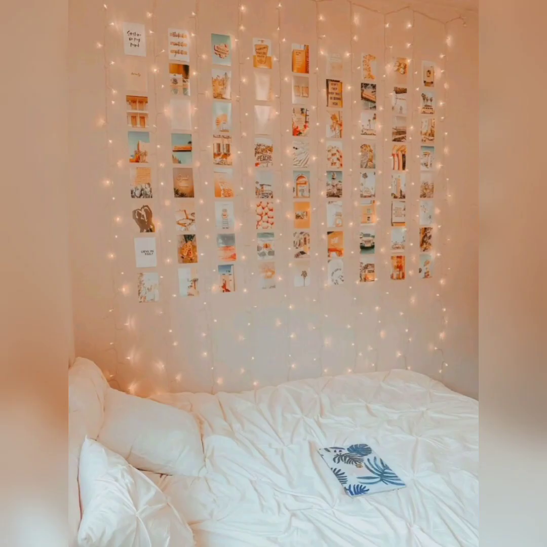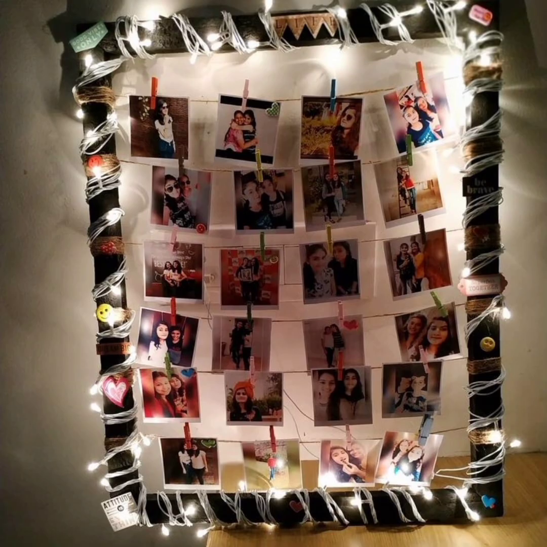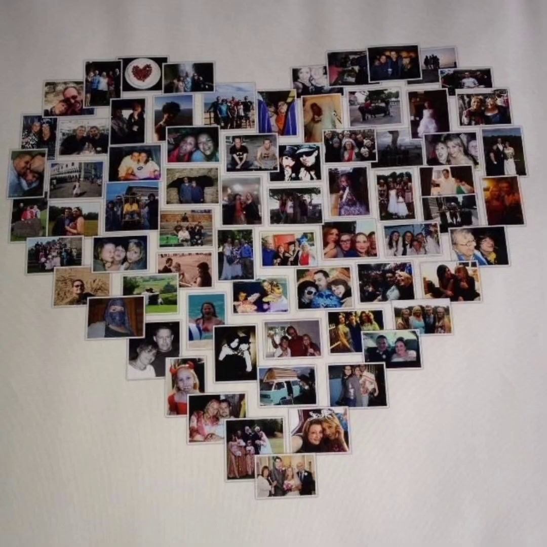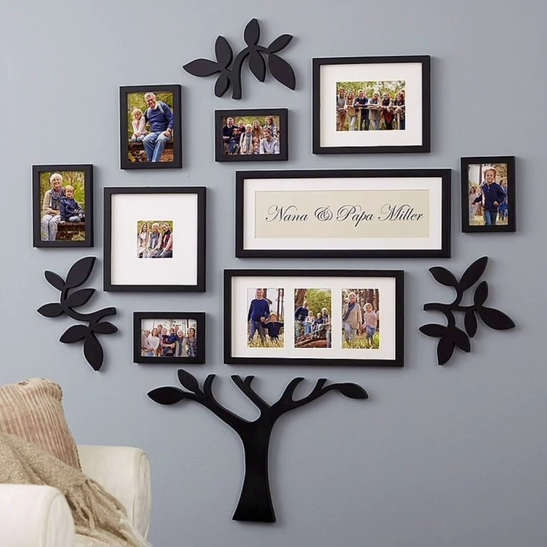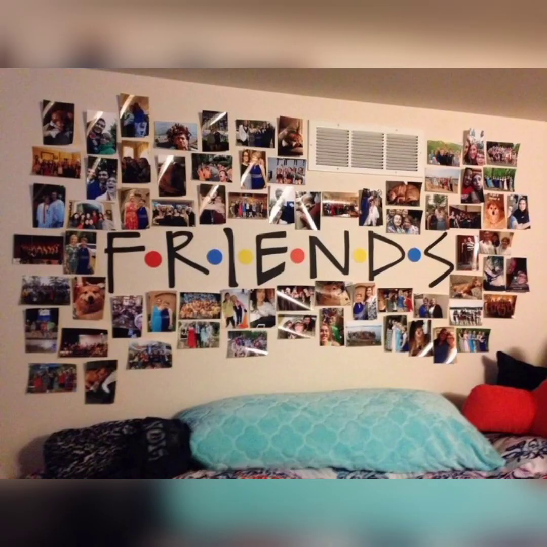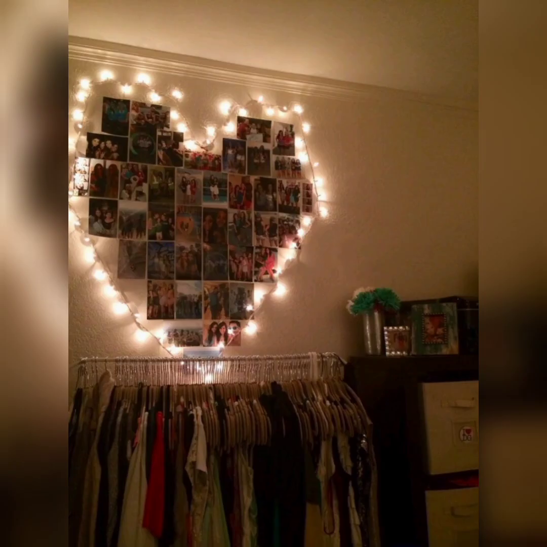Discover the latest trends in LED photo collage as we explore different themes and aesthetics. From minimalist and modern designs to whimsical and bohemian styles, we offer a diverse range of ideas to suit every taste and occasion. Whether you are looking to decorate your bedroom, living room, or a special event, our channel has you covered. We understand that not everyone is an expert in design, which is why our videos are beginner friendly.